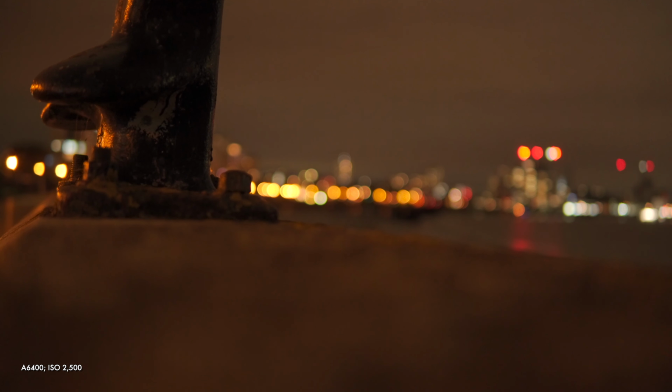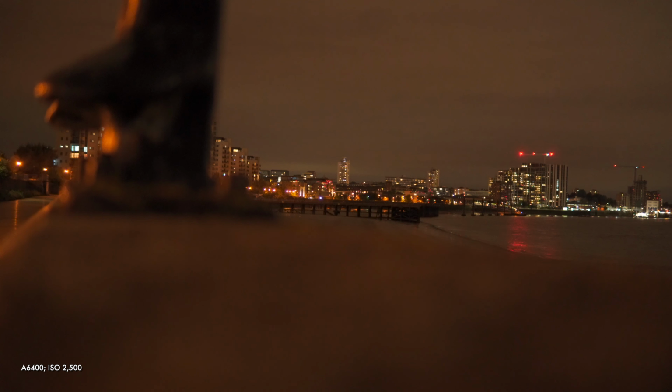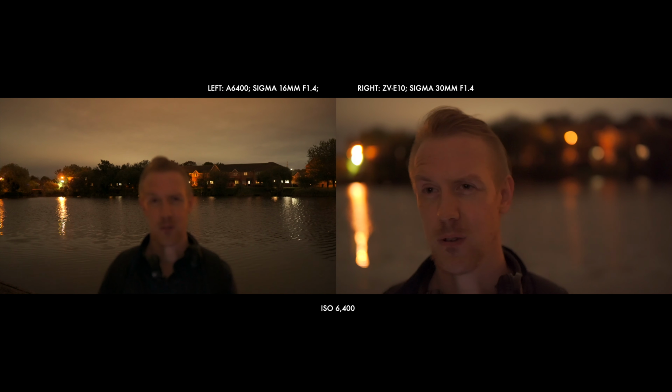Similarly, touch tracking rack focus worked more reliably and at lower ISOs on the ZV-E10 than on the A6400. And crucially, in our real world examples, the ZV-E10 did a much better and more reliable job at getting and maintaining focus. The examples you're seeing now are around ISO 6400 and ISO 8000, with both cameras correctly exposed. Yet, despite those same settings and conditions, the A6400 would frequently lose me.